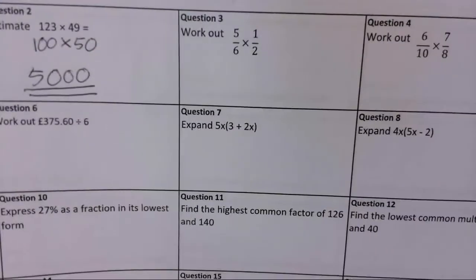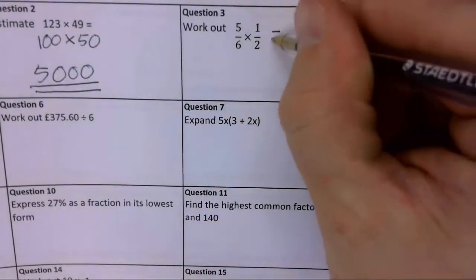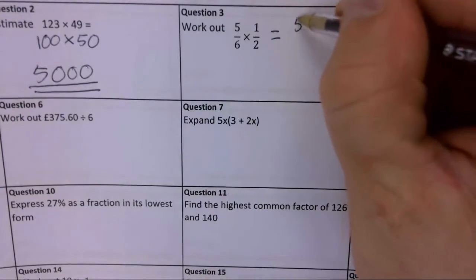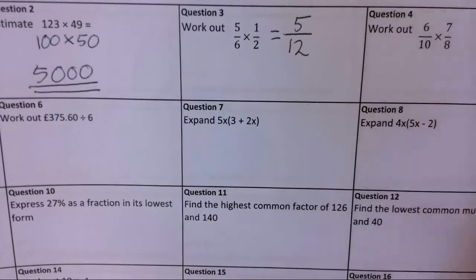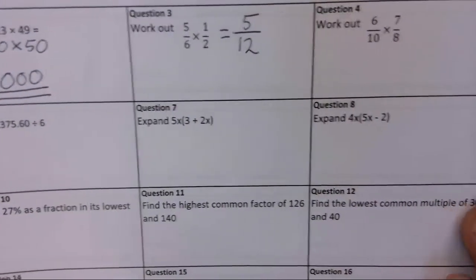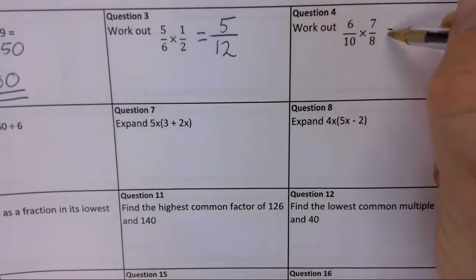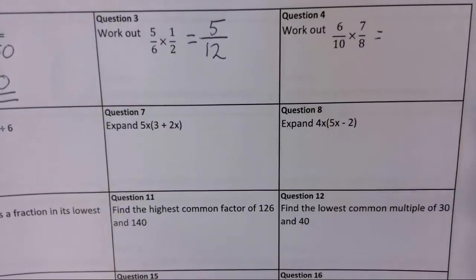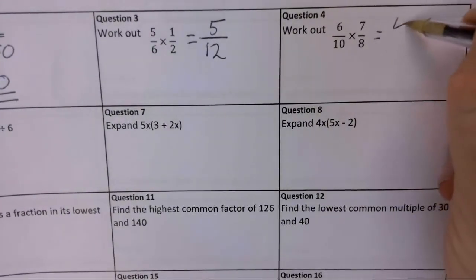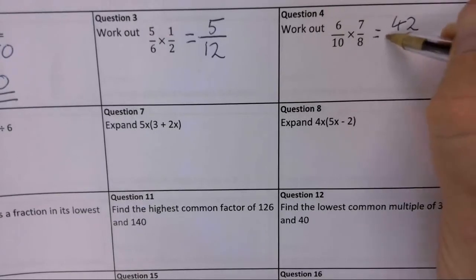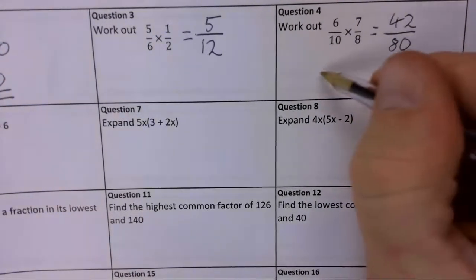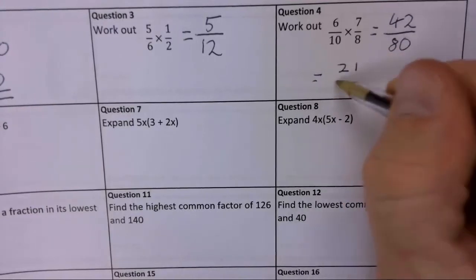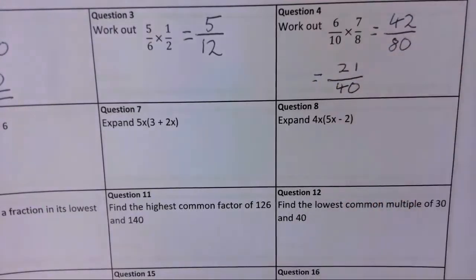Question 3. This one, guys, it's just the top multiplied by the top. 5 times 1 is 5. Over the bottom, multiplied by the bottom, 6 times 2 is 12. It's as simple as that. And with this one, I'm going to work it out and then I'm going to simplify it. So 6 times 7 is 42. 10 times 8 is 80. But then I'm going to simplify that. So that's the same as 21 out of 40.